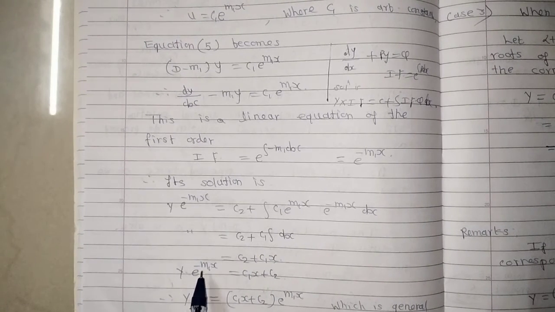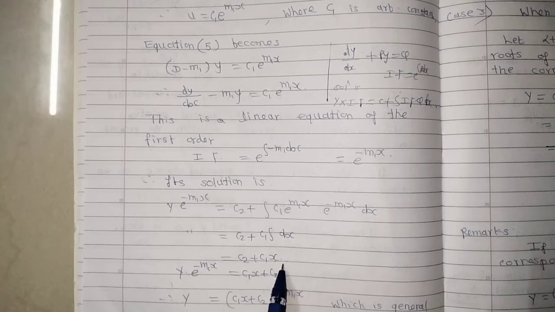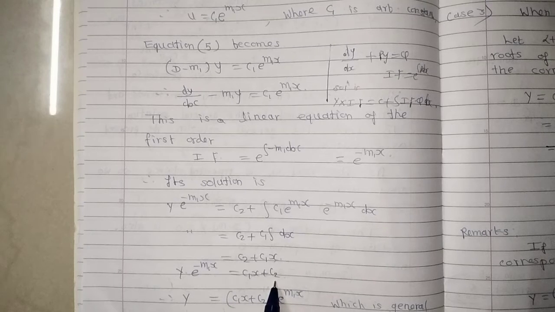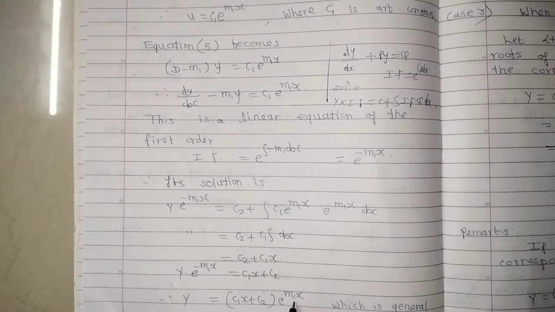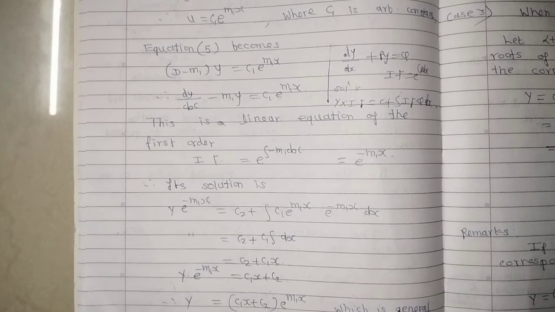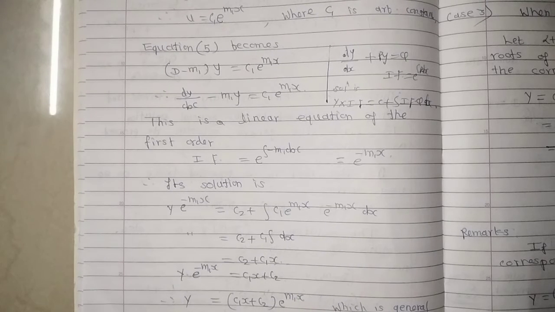Thus, y into e raised to minus m1x equal to c1x plus c2. Hence, multiplying by e raised to m1x, we get y equal to in bracket c1x plus c2 bracket complete into e raised to m1x, which is the general solution of 4.